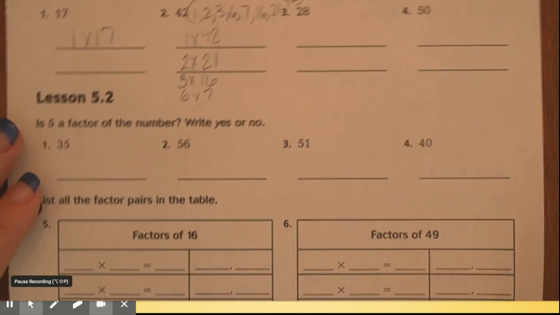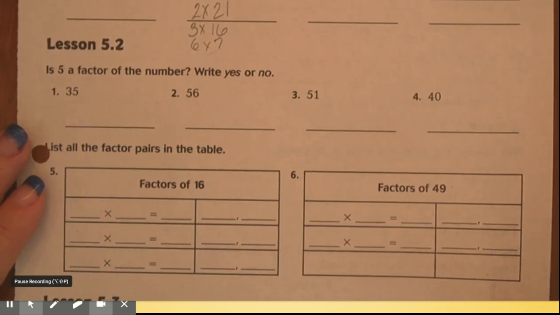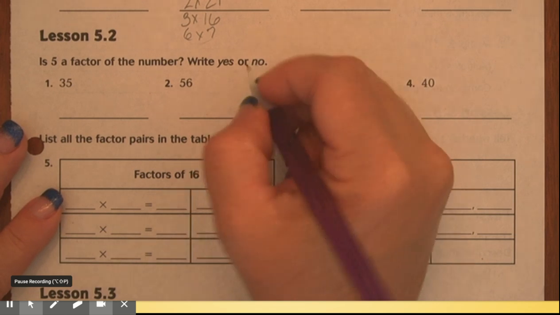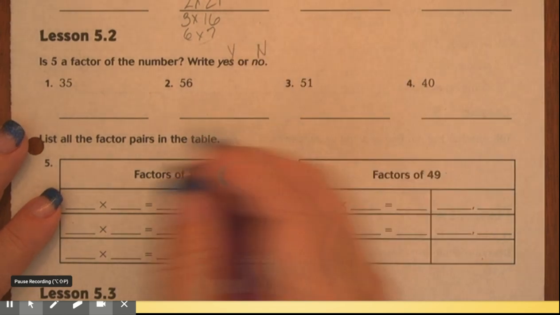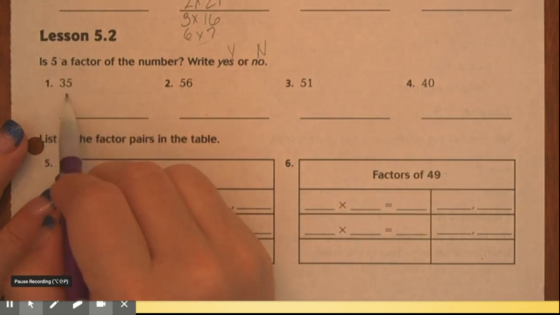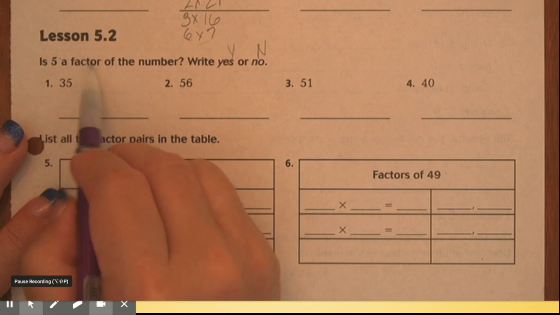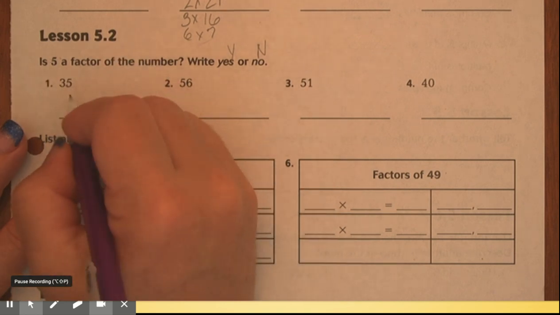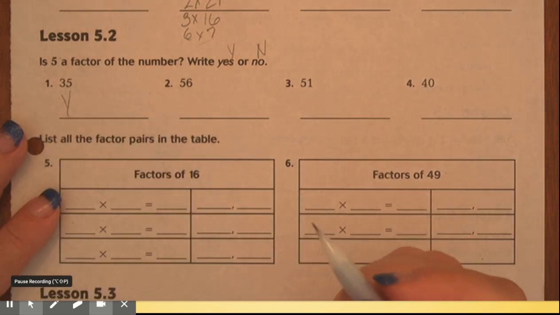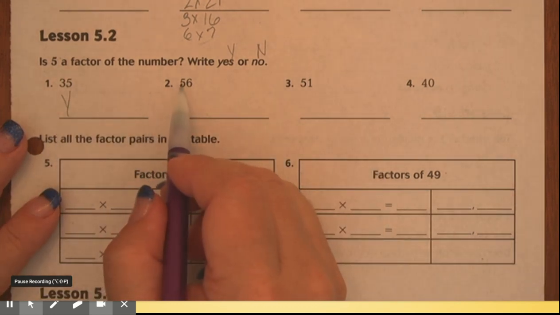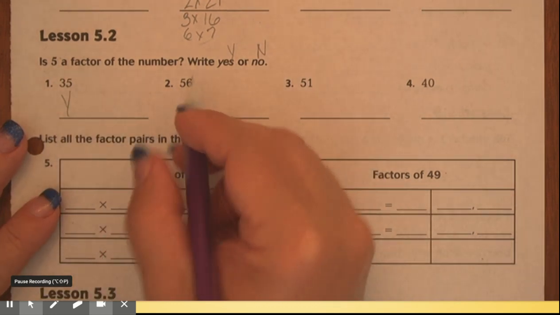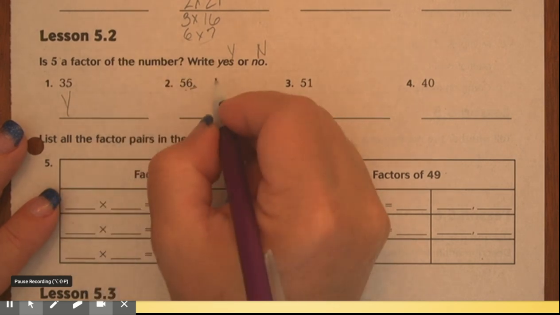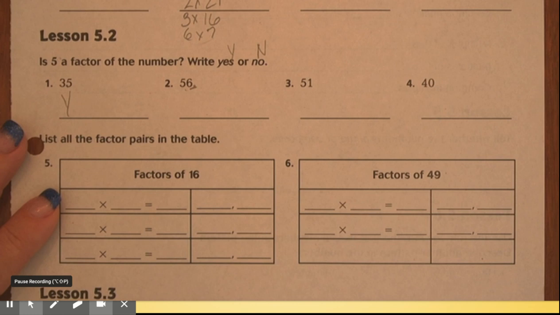The next section, is 5 a factor of the number, whatever they tell you, right? Yes or no. So Y or N works fine for me. So is 5 a factor? Factor means something times 5 will give you 35. So yeah, 5 times 7. Yes. Would 5 be a factor of 56? It would not because it has to end with a 0 or a 5 to be a factor.